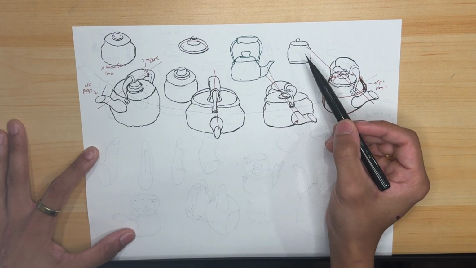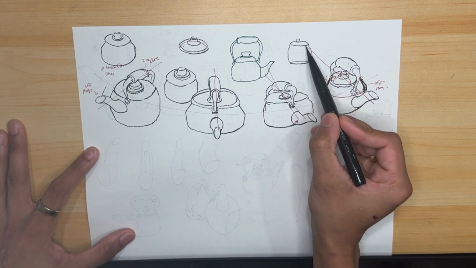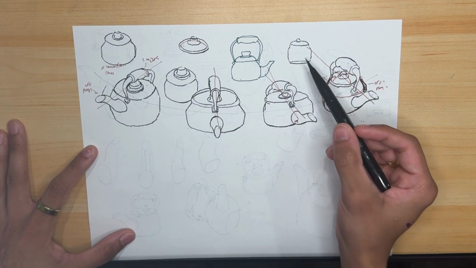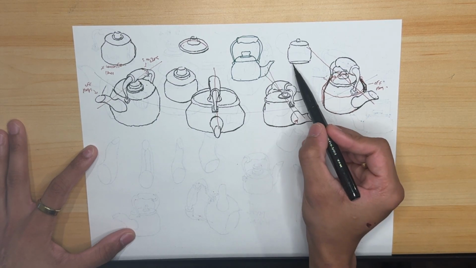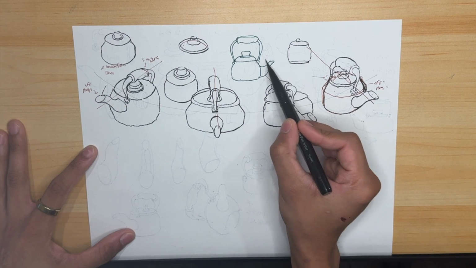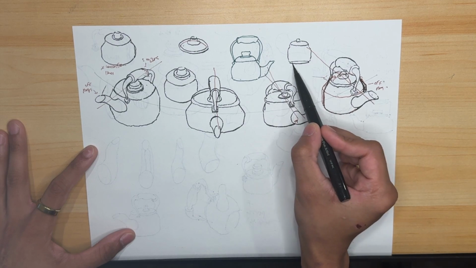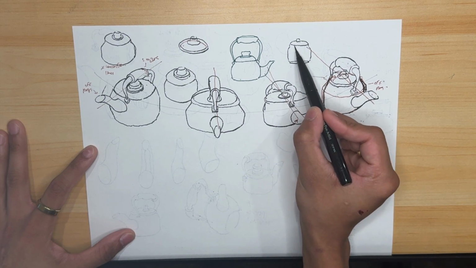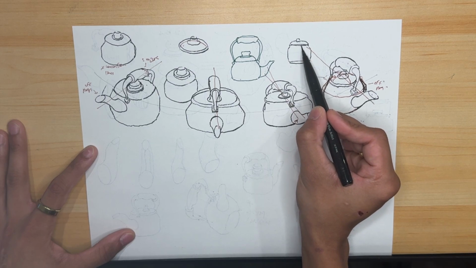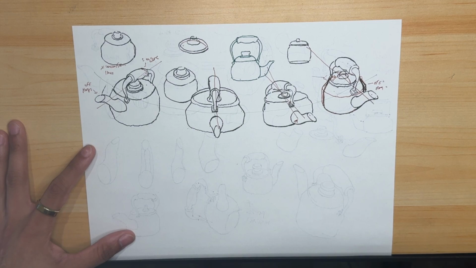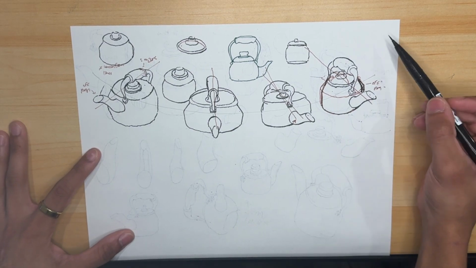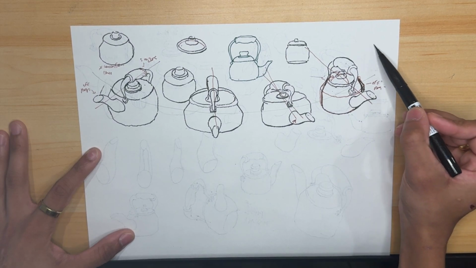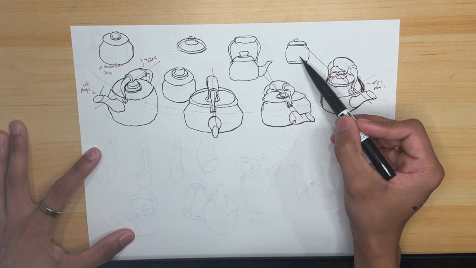Is that correct? No, it's not. I completely forgot the vanishing point. So it should have been like that. Okay. And over here as well. That actually might be incorrect.